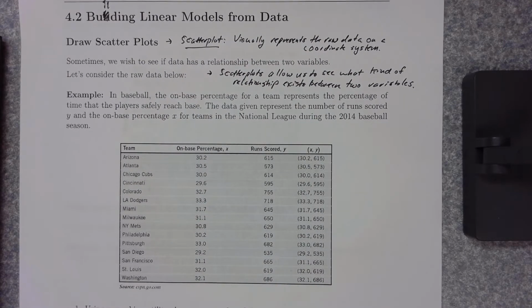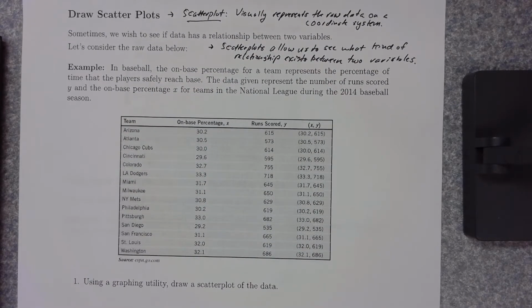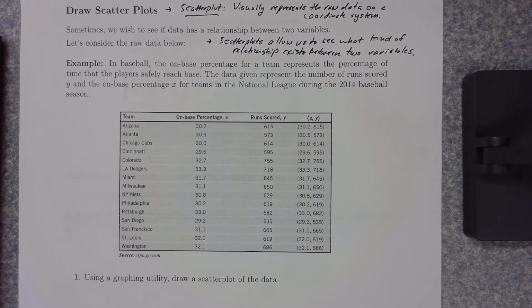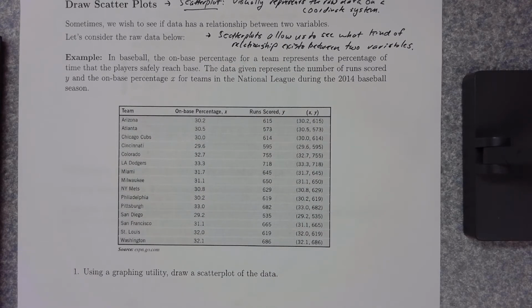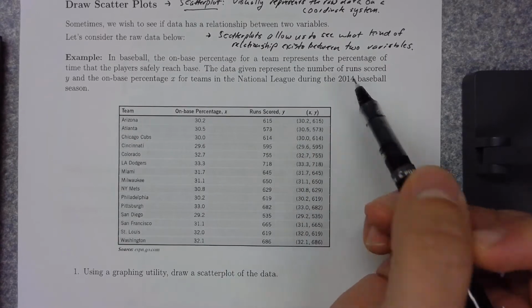All right, well, in this example, we're looking at the relationship between Major League Baseball teams, so their on-base percentage and the runs scored, for teams in the National League during the 2014 baseball season.